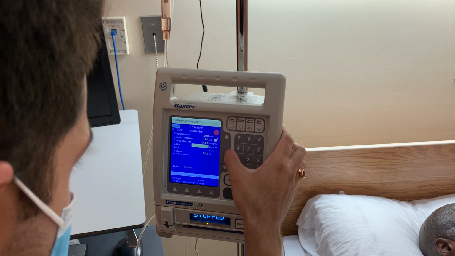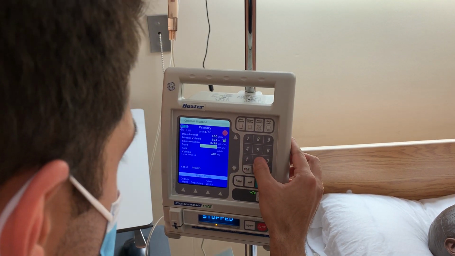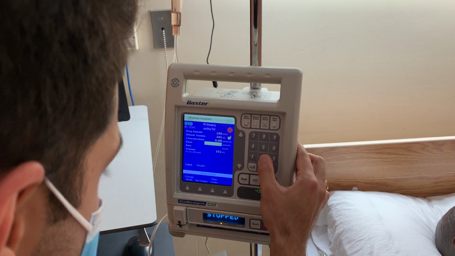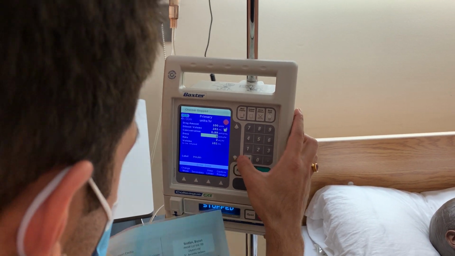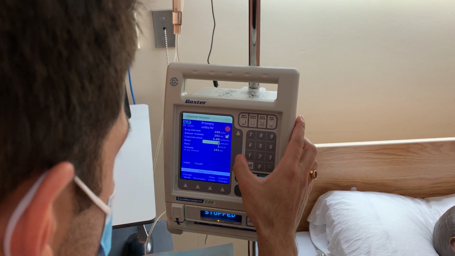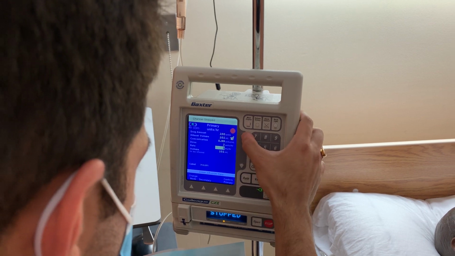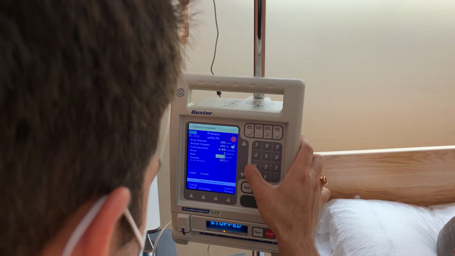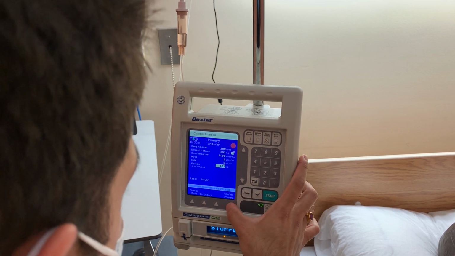Perfect. Okay. And the dosage I'm going to be running it at is going to be 2 units per hour, which is going to be equivalent to 2 mLs an hour. 2 units per hour. And once I've confirmed everything, volume to be infused is 101 mLs, I'm going to be confirming primary.